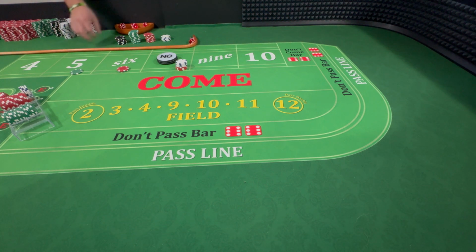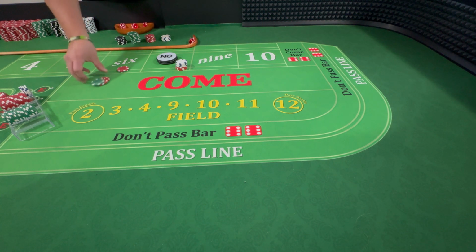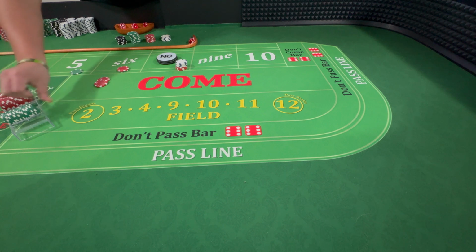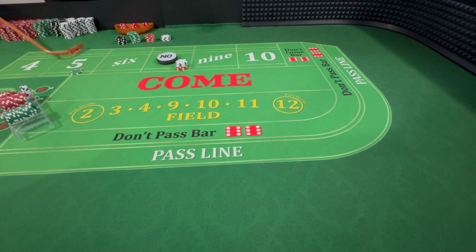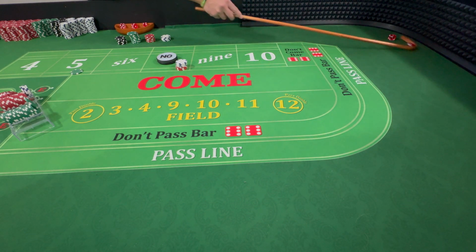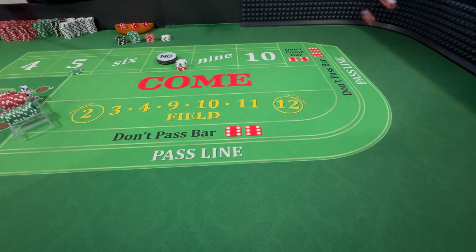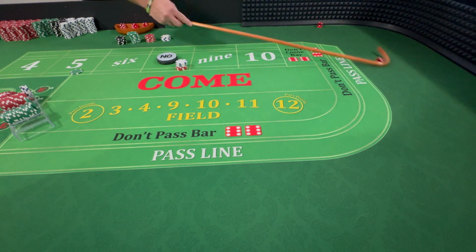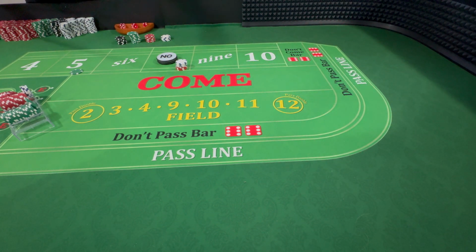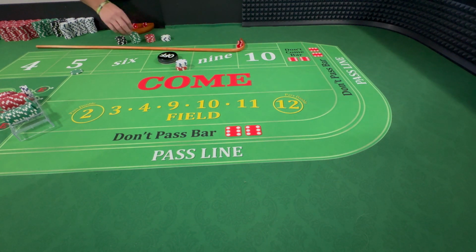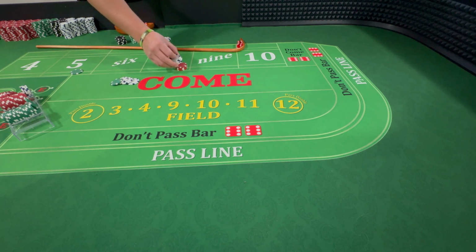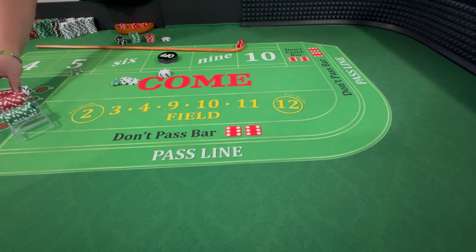5-1-6. So 5-1-6 is going to pay 35. And we'll regress out of that. Okay. 2-1-3. No help. 2-2-4. No help. 4-4-8. We hit the point. And we get 27. Sorry, 28. And we can regress out of that too.